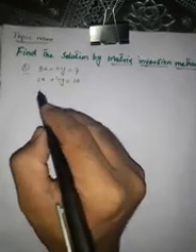It is 3x minus 2y is equal to 7, and 2x plus 4y is equal to 10. In the same way, we have to convert this system of equations into matrix form.